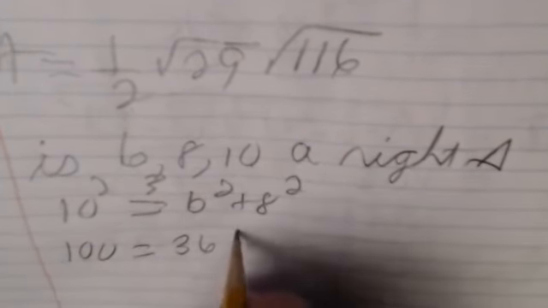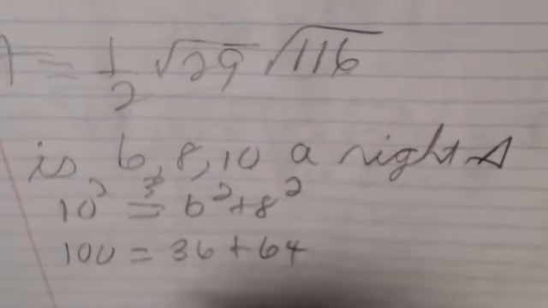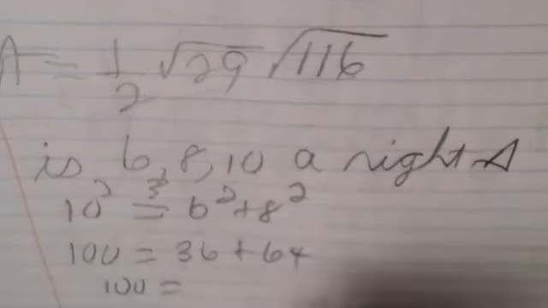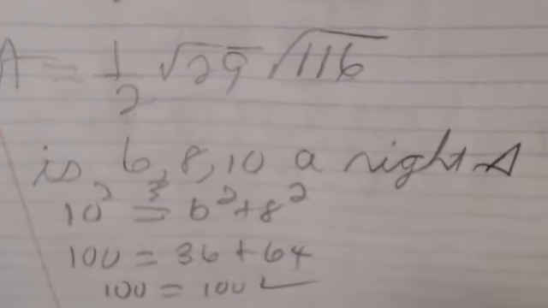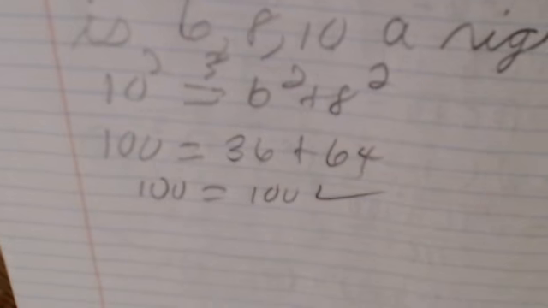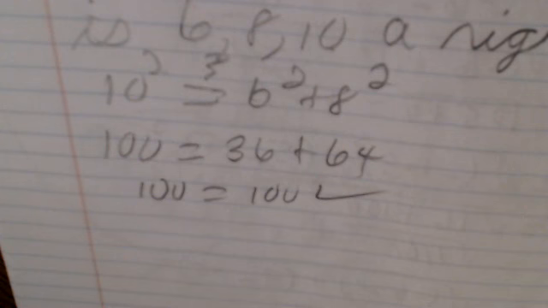Well, 10 squared is 100. 6 squared is 36. 8 squared is 64. Whoop, 36 plus 64 comes out to be 100. So it is a right triangle. Now, I'm going to challenge you just a little bit. I know you had to do pretty well on the ACT or you wouldn't have been in college and in this class. Do you remember the 3, 4, 5 right triangle?